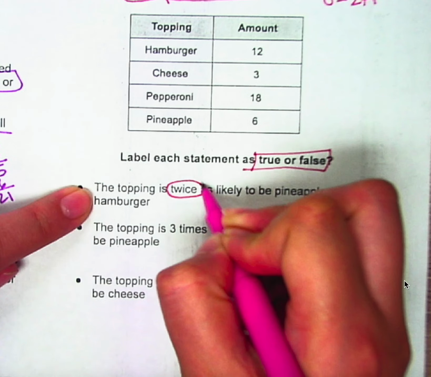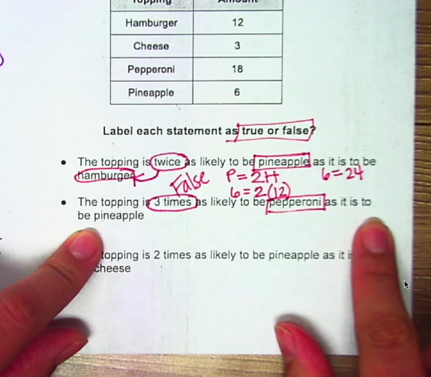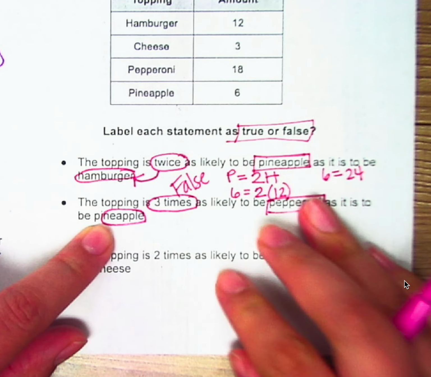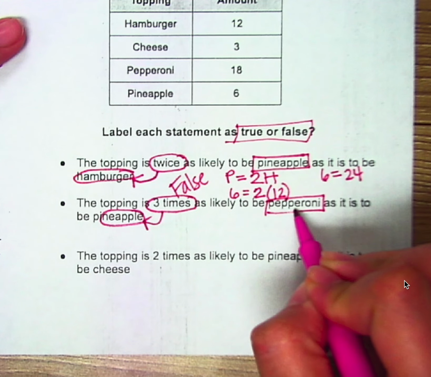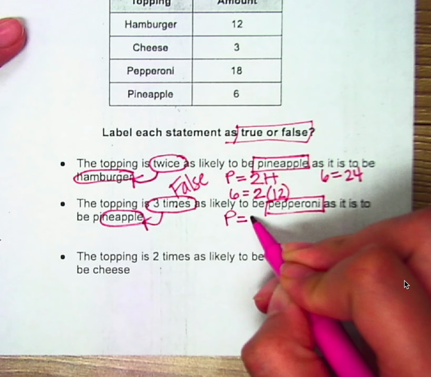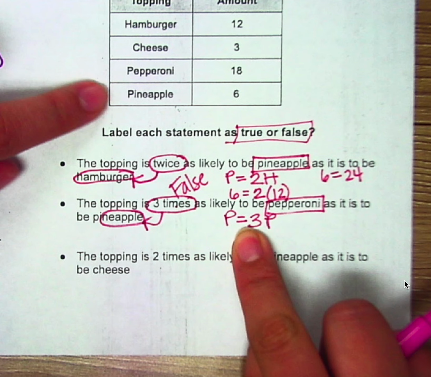It says the topping is 3 times, there goes my keyword, I'm going to circle it. 3 times is likely to be pepperoni. There goes the label. So my first label, I'm going to box it. As it is to be pineapple. Circle that second label. Now I'm going to connect these two. Okay. Now I'm ready to write it out. So I see pepperoni is equal to 3 times the pineapple.